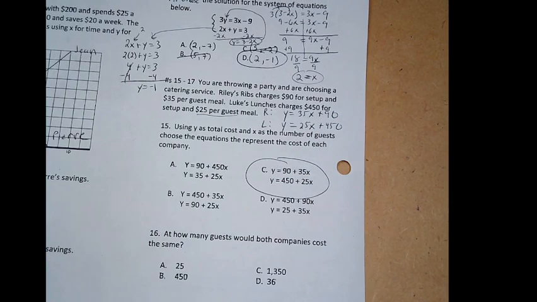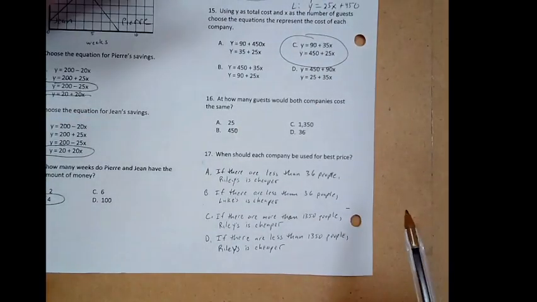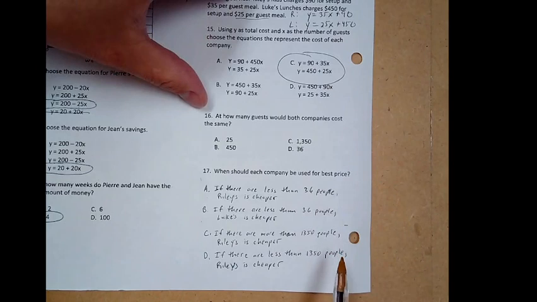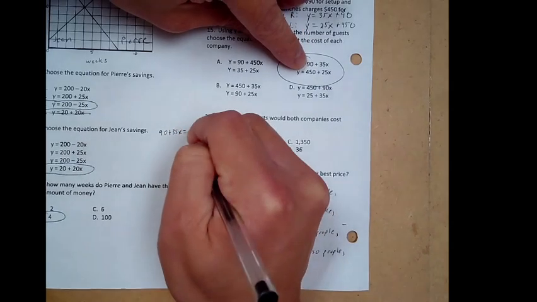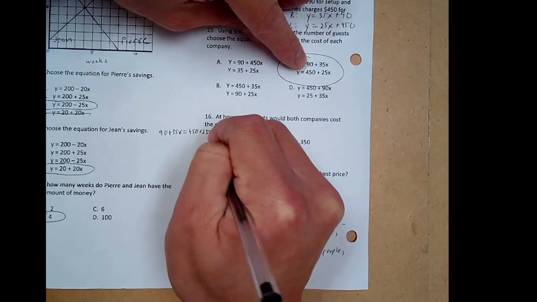Okay, so the next question is at how many guests would both companies cost the same rates? Cost the same. So what I'm going to do is set both equations equal to each other. And x equals guests, right? X equals guests. So I'm going to solve for x after I set them equal to each other. So I'm going to set here 90 plus 35x equals 450 plus 25x.